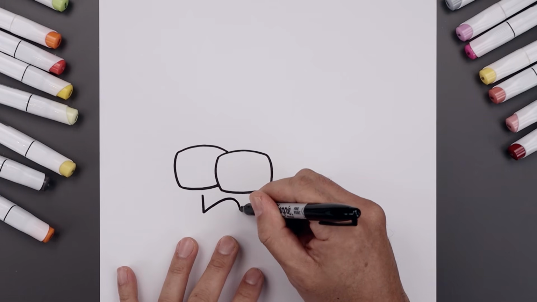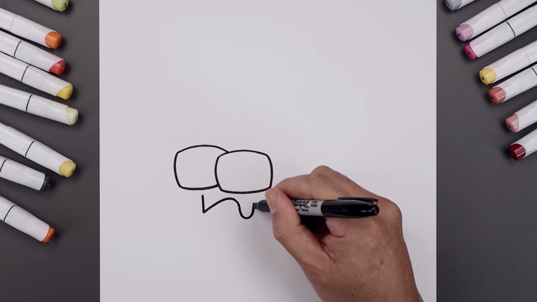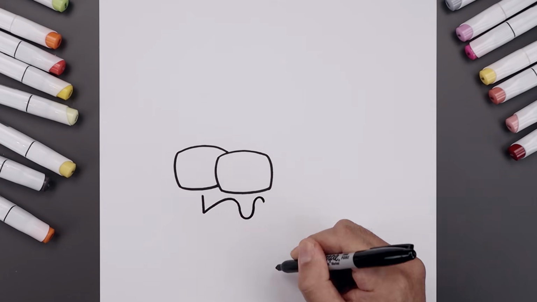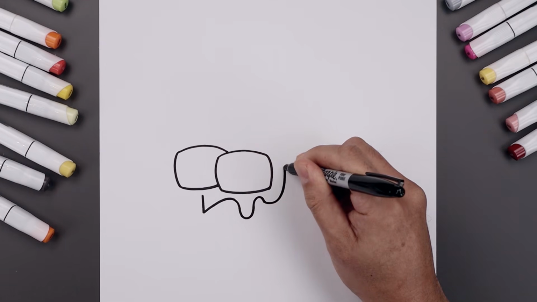Let's add some drips underneath the eye. Curve this down and then up. Bend this back down. It's going to wrap this around the right side of the eye, going up.